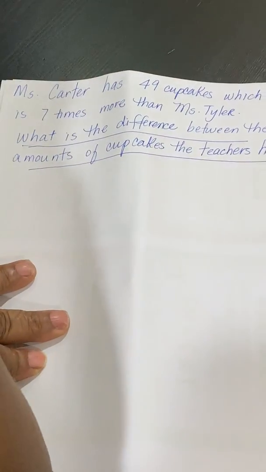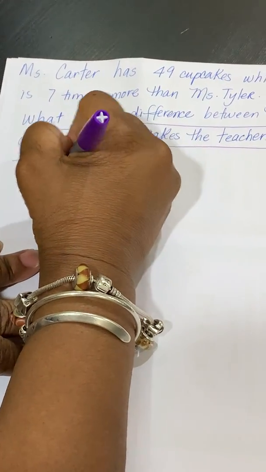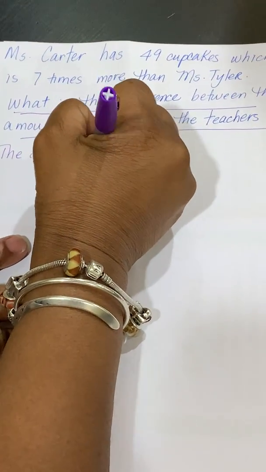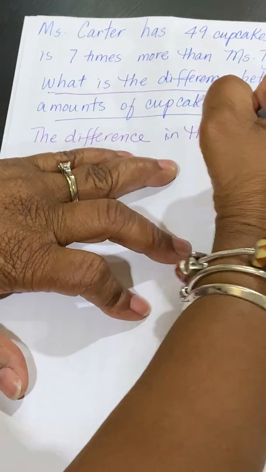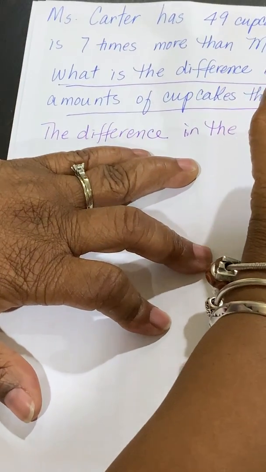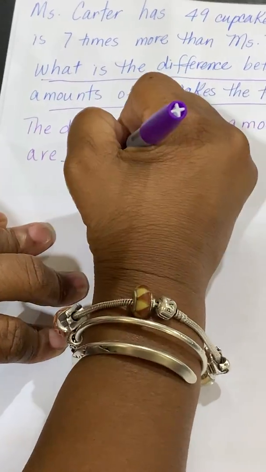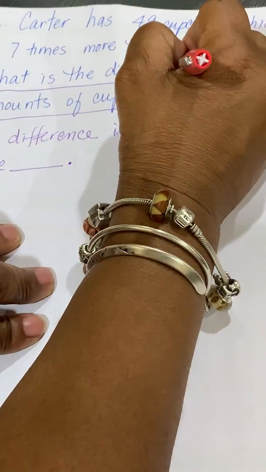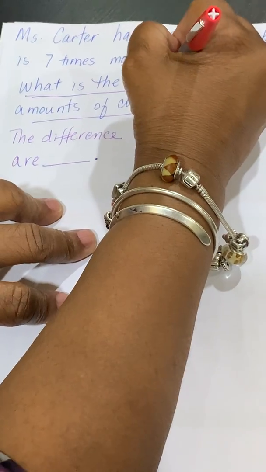And so what I want to say is, the difference in the amounts are, and then I'm leaving that space there. And so I'm also telling them that I know the difference means that I'm going to have to subtract, okay?